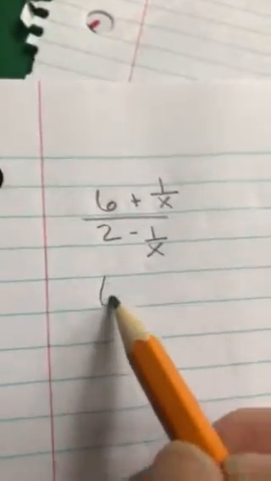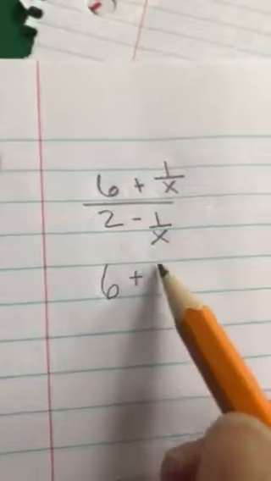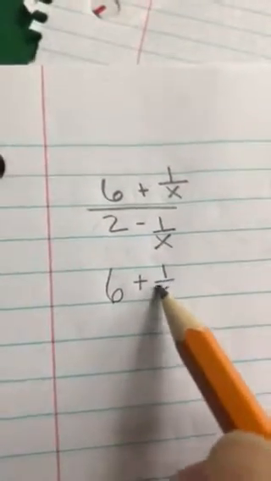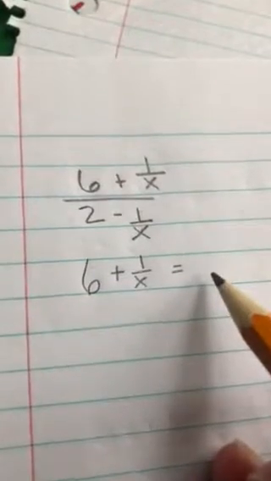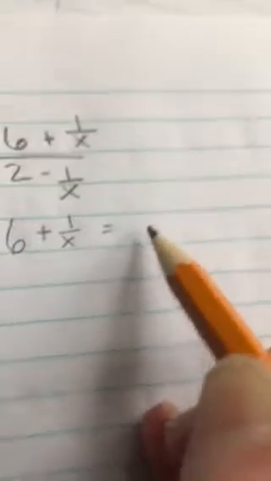Thanks for your question. So in your question, we have (6 + 1/x) divided by (2 - 1/x). The first thing that we need to do is simplify the numerator and the denominator by doing the operations indicated. So if we were just to take the 6 + 1/x and we wanted to simplify that, what we'd have to do is get common denominators.